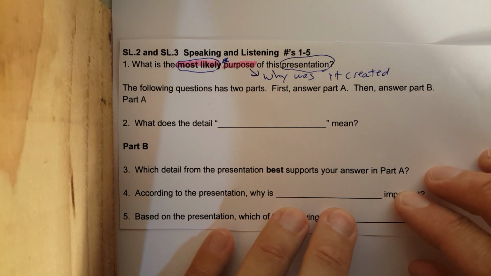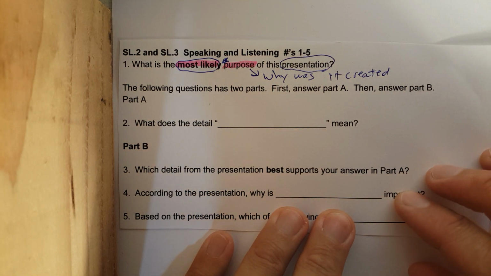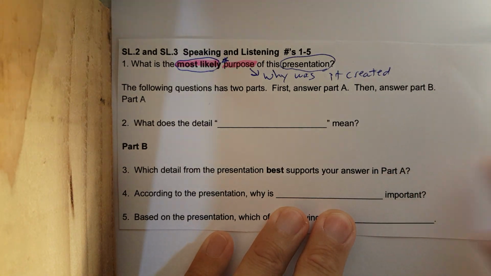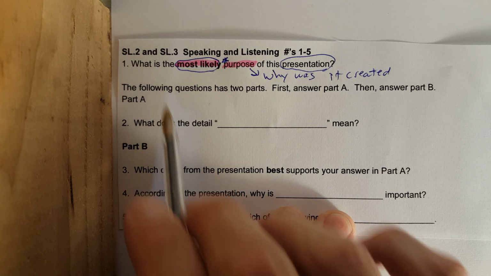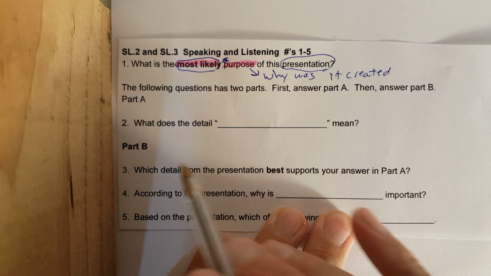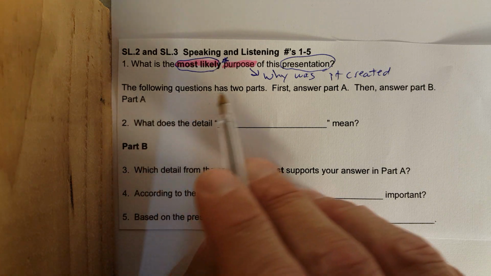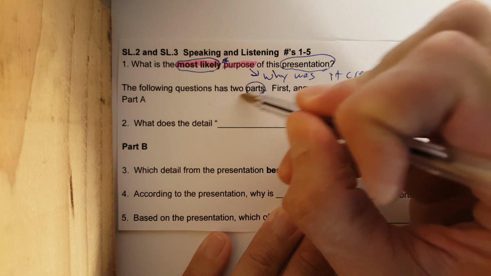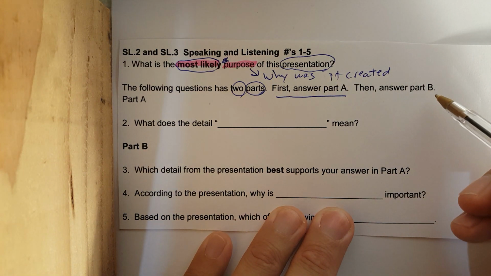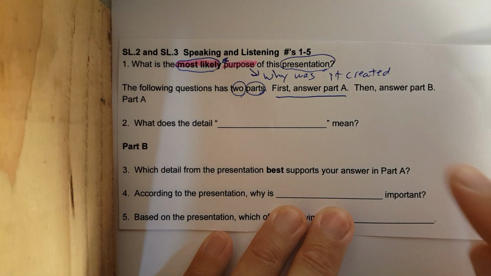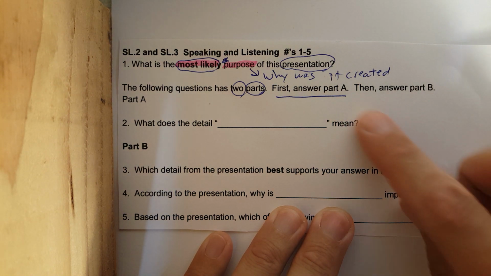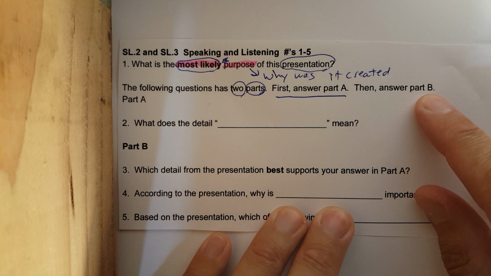Now for the SBAC and for our district test, which are kind of modeled after each other, our district's trying to mimic the SBAC as much as possible. Okay, the questions follow like this. There's always an A and then there's a B. For instance, the following question has 2 parts. First answer part A, then answer part B. Part A. Now here's what's tricky. If you get part A wrong, you will get part B wrong. Okay, so make sure you get part A right and then prove it with part B.